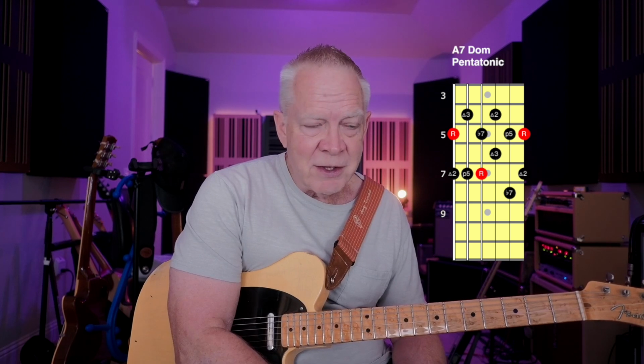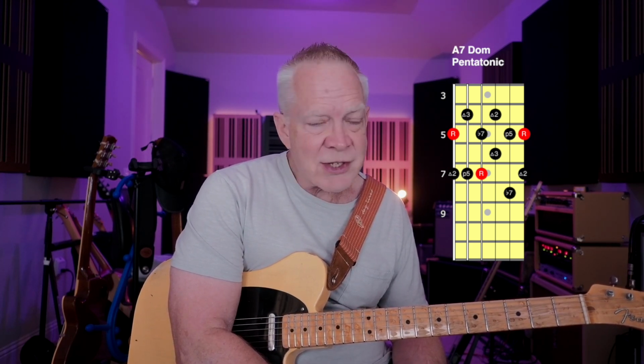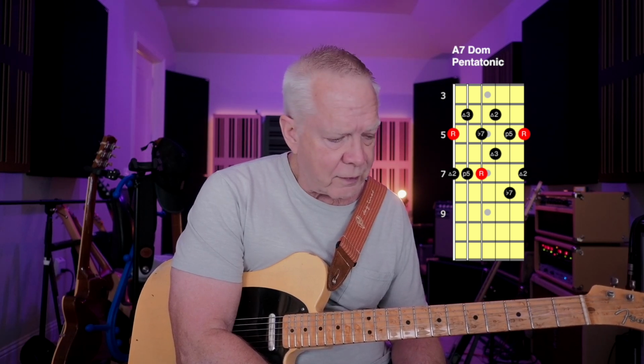Now this is a scale John Coltrane used. It's a scale John Scofield uses. It's a scale Robben Ford uses a lot. A lot of the jazz, a lot of saxophone players use this scale quite a bit. And the reason they use it is it just gives you a different set of intervals.